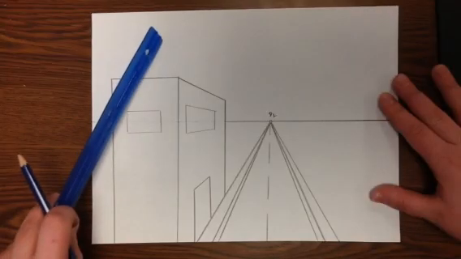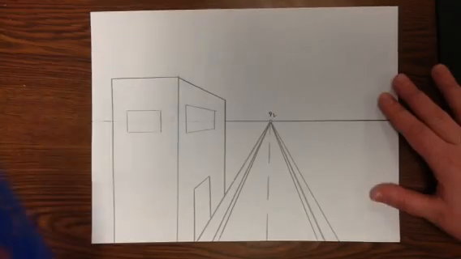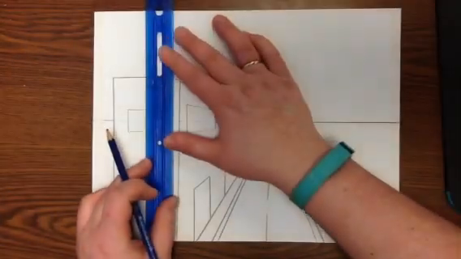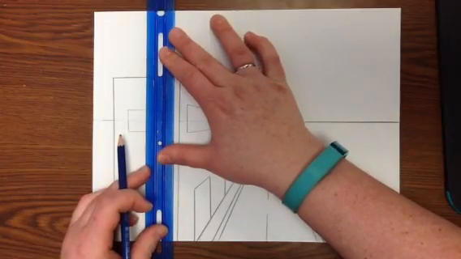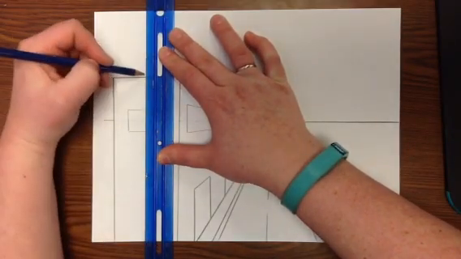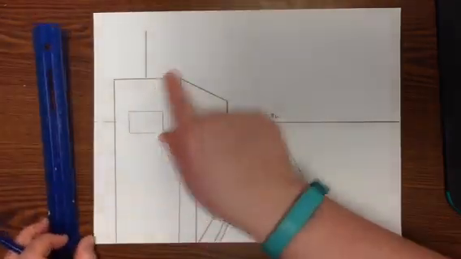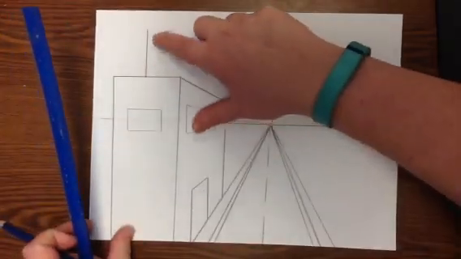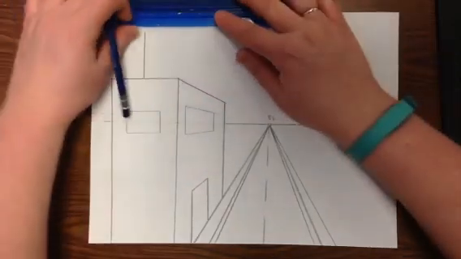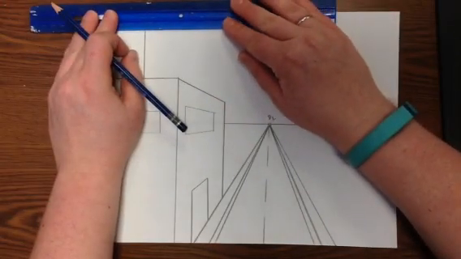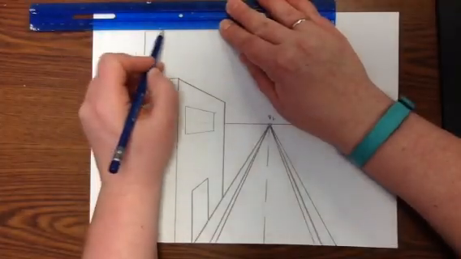So let's say you want another building maybe going over top of this one. To do something like that, and this can be a little tricky because you're doing some overlapping, but let's say I want a taller building behind this one. So I'm going to start by drawing a line, just a vertical line. Then I'm going to connect the top of it.